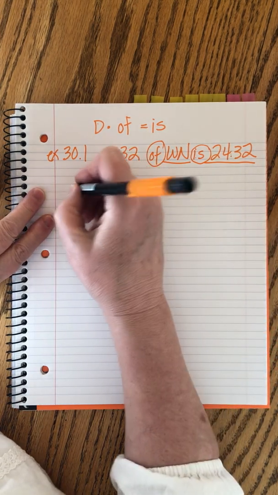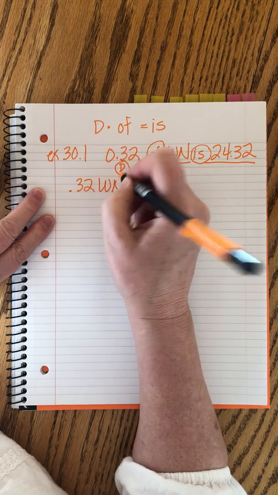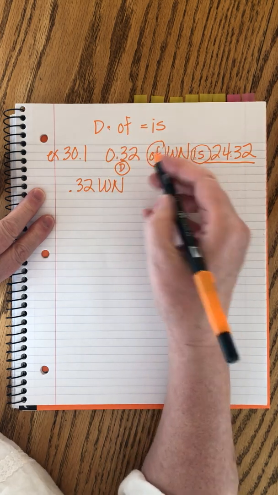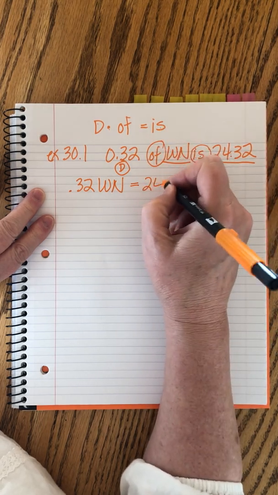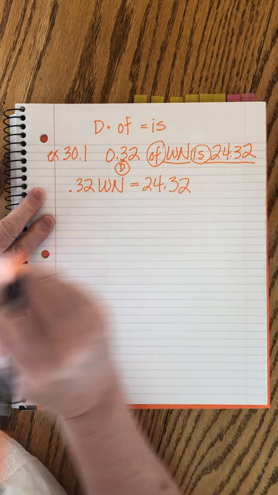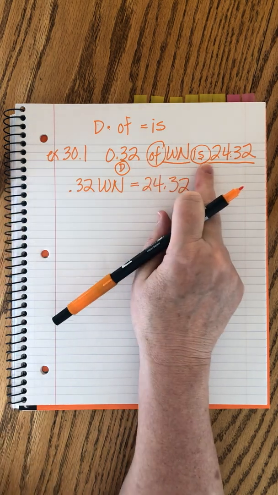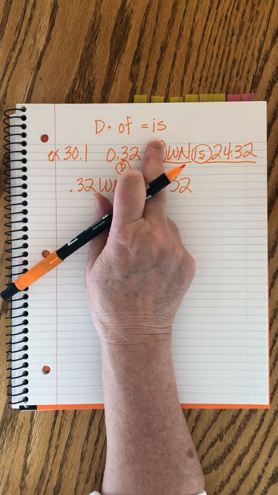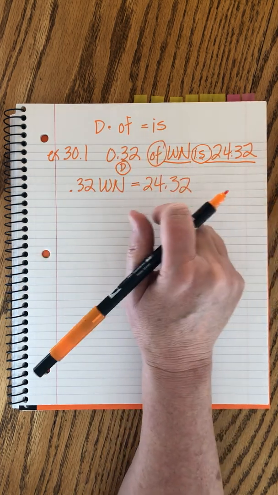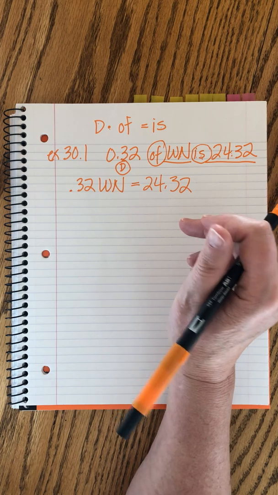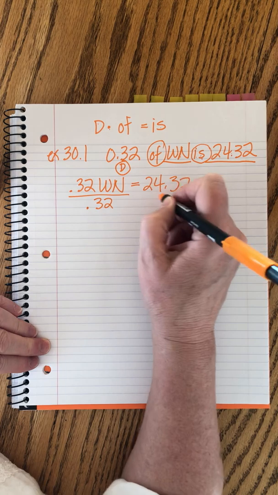Okay, ready? So we're going to do 0.32 times what number, right? Because we're multiplying it by the of, is, now I'm on the is side, 24.32. Okay, so that's how we set it up. We identify each of the pieces looking at the words and matching. That's why this formula is so weird, because these words are what help us find the number, because they're always together in the sentence. Okay, so here's our variable. We want that by itself. We'll divide by 0.32.